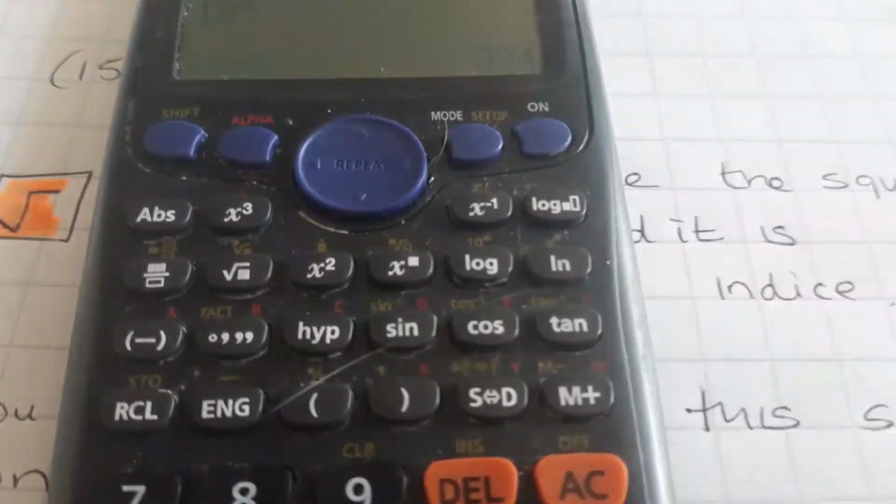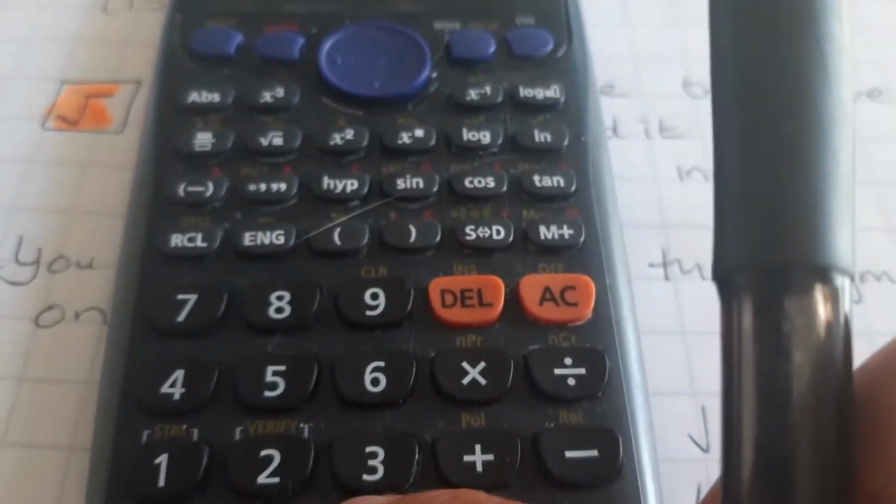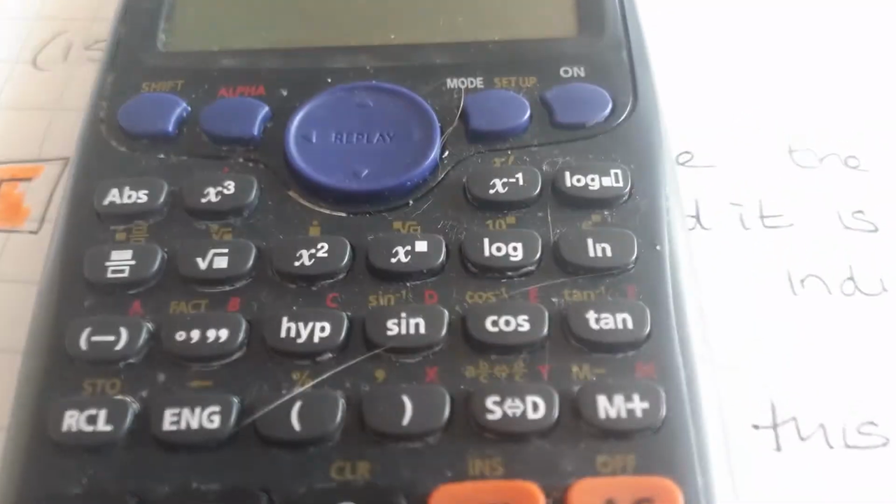On my calculator, I press it first, and then I put the number in, say I want to put in 81, and I get 9. But some calculators, especially the more basic ones, you'll have to put the number in first and then press the button.